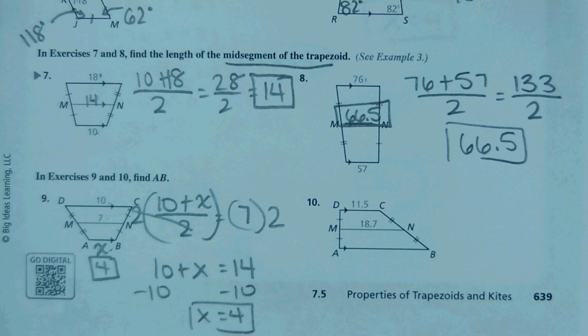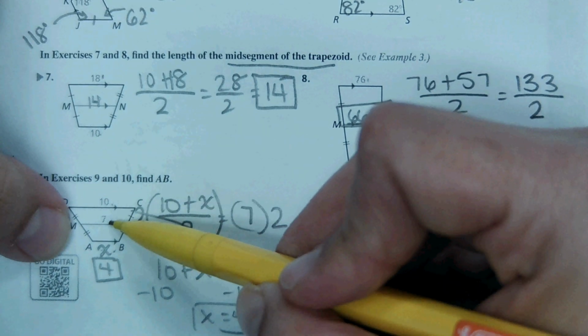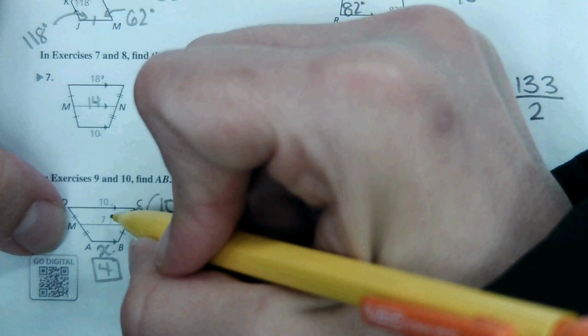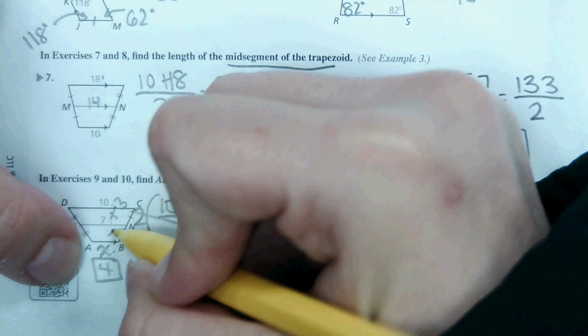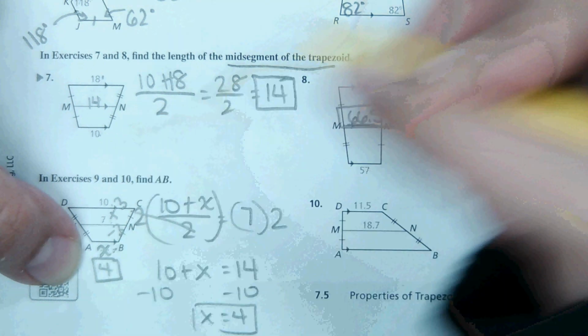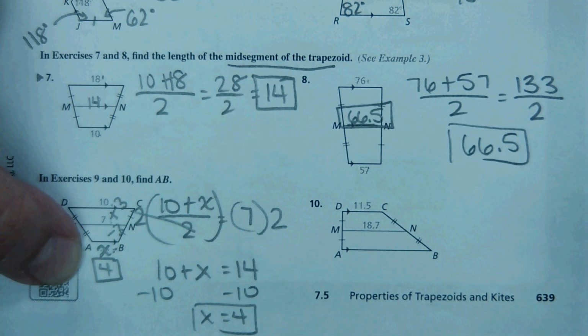The other way you could figure that out, if solving equations like this is hard for you, is look at the difference between these two numbers. You're adding 3 here to get to 10. So to get this bottom number, you could subtract 3 to get the length here. So that could also work as well.